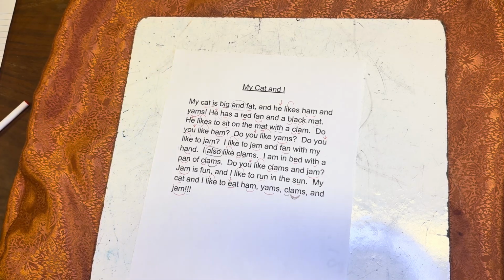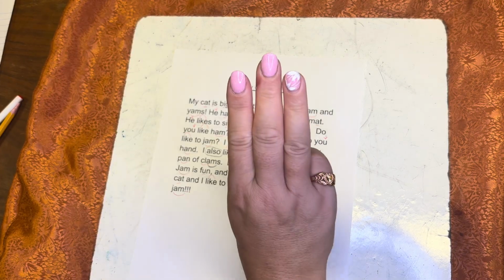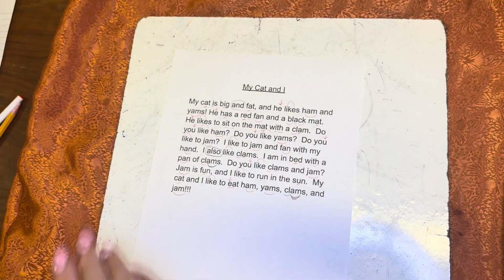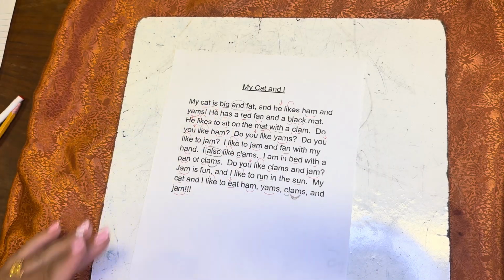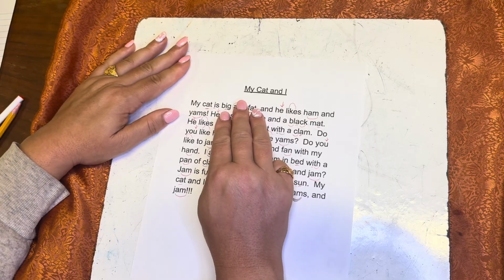Okay, so now that I worked my way through it, I'm going to go back. And I'm going to take my 3 fingers. Now, I'm right-handed, so I'm using my right hand. If you're left-handed, use your left hand. But I'm going to use my right hand. I'm going to put my guide right here, and I'm going to read. I'm going to sit up straight.